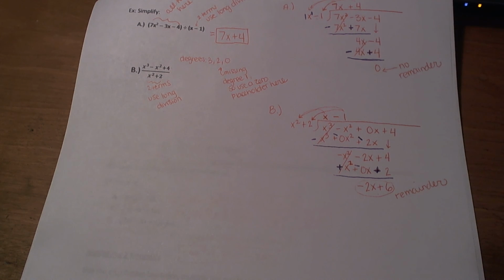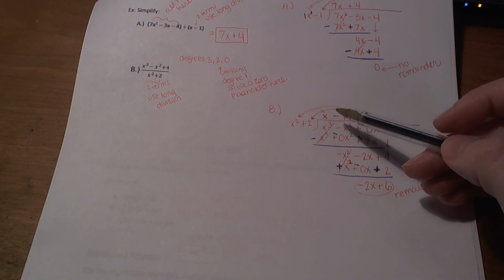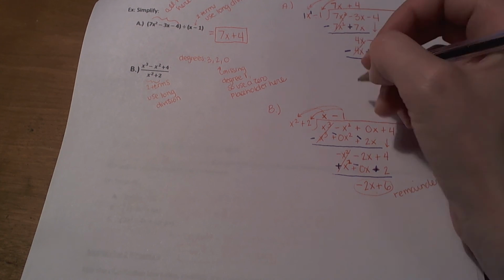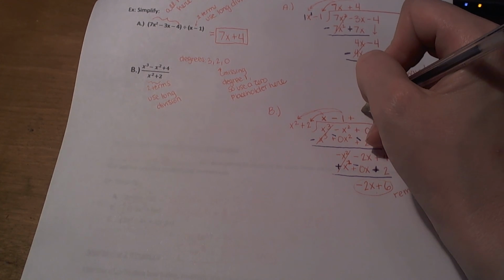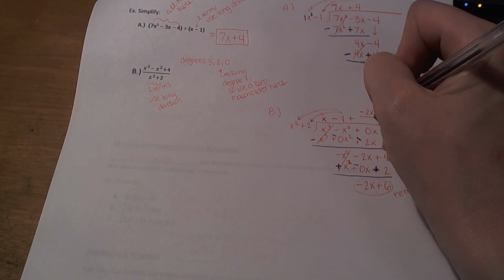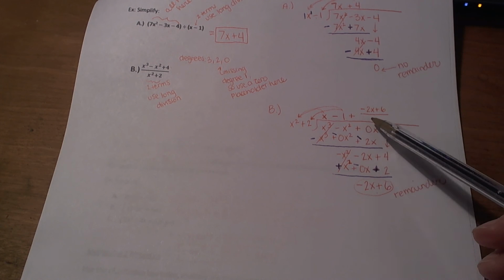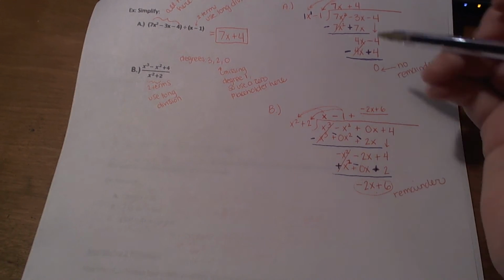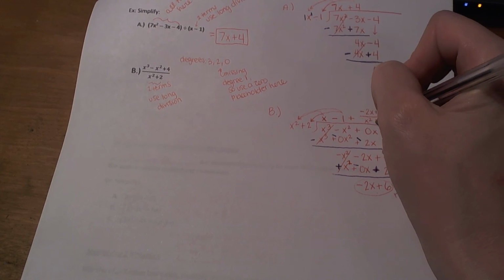And for the answer format there, we then want the quotient, remember, with the remainder on top. So I'm going to do plus the remainder on top, minus 2x plus 6, divided by whatever the original divisor was, what you were dividing by. So divided by x squared plus 2.